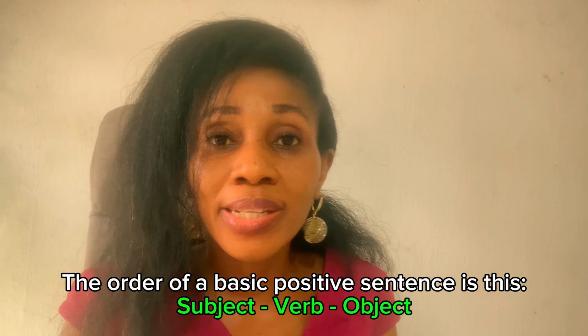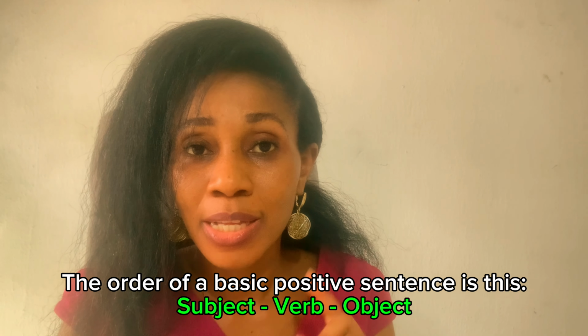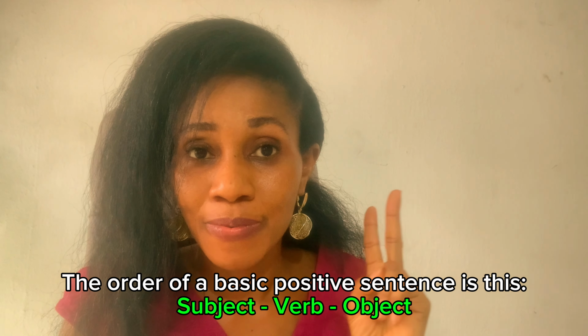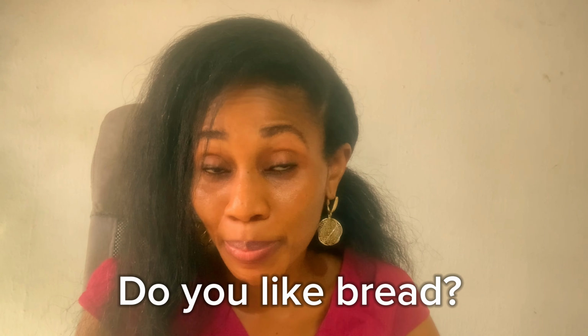Another rule is the order of a basic positive sentence is like this: subject, verb, object. That's the order of a basic positive sentence: subject, verb, object. Now, it is different if it has to do with negative sentences or questions. The order can be different when it has to do with a question or a negative sentence. For example, do you like bread?